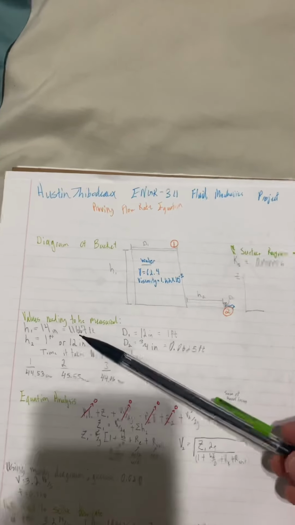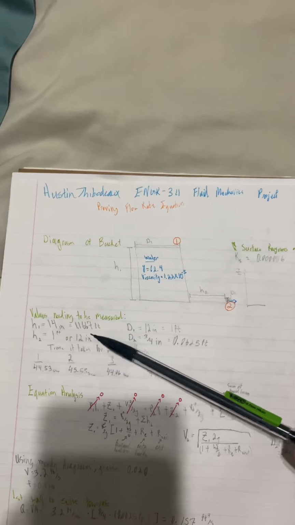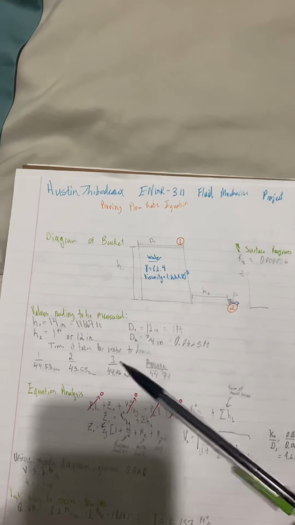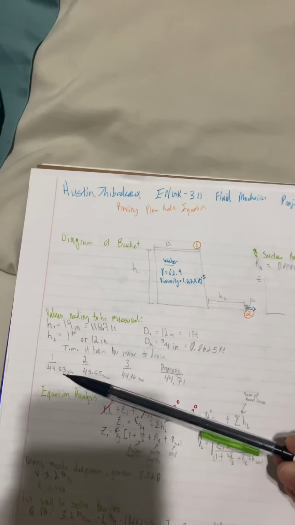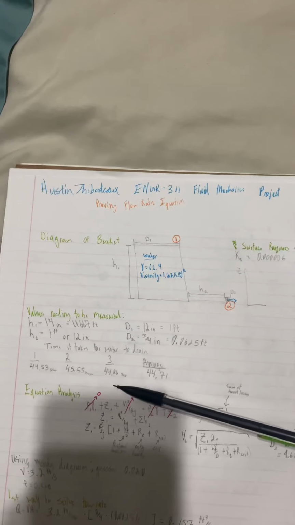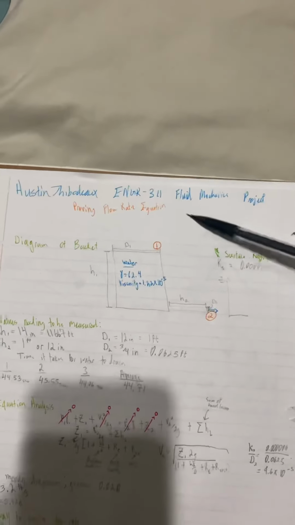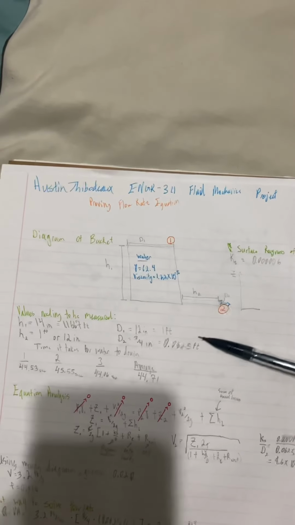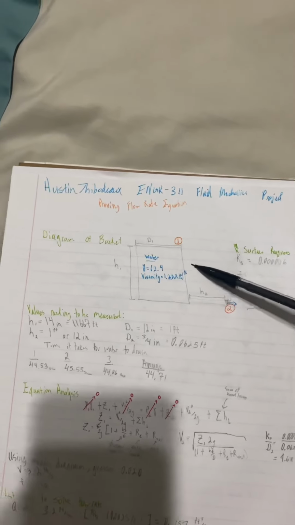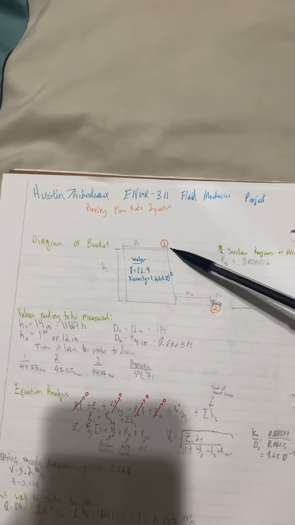So I took the measurements all from the bucket and the pipe outside. I converted all the inches into feet. That way all the units would be the same. And right here at the bottom, I have this little table of the times that it took for the water to exit the bucket. I took 3 different trials and then I averaged it out to be about 44.71 seconds. But this diagram right here is going to be the basis of what my equation is going to be based off of. The real important part to notice is where 1 and 2 are, that they are both open to atmospheric pressure.